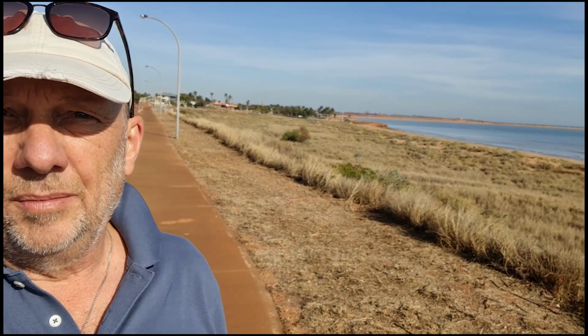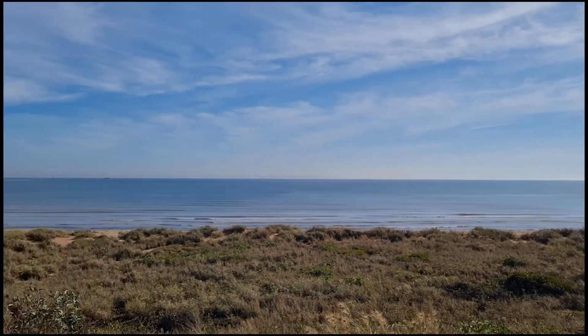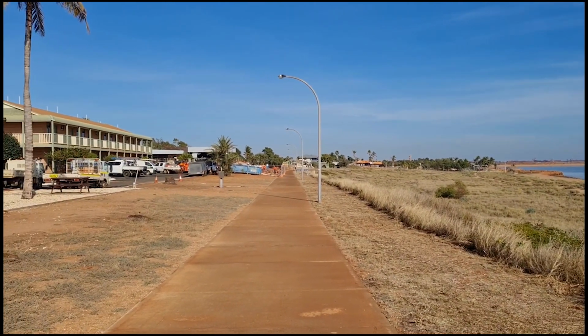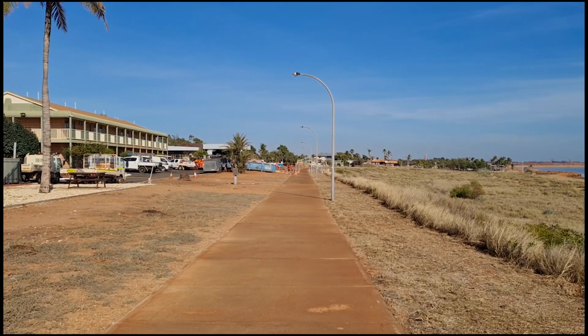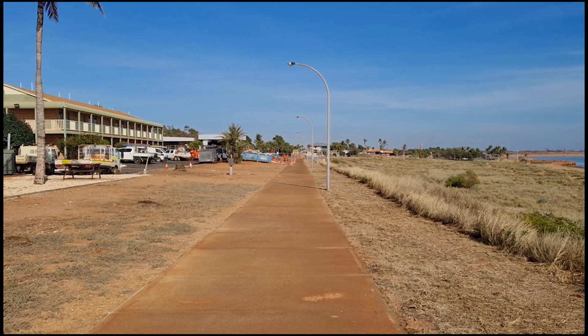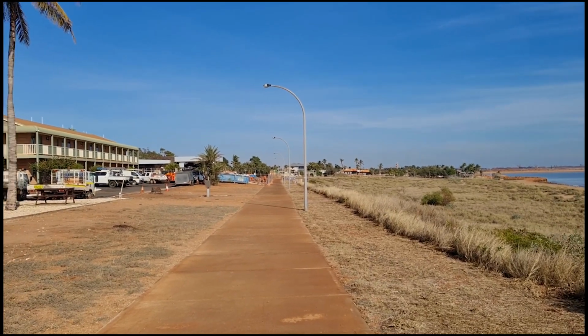So I'm now at the foreshore, at a public path that runs between the hotel and the beach. The Turtle Beach is on the left there, and the hotel is over here. If I turn around, this is the public path with the hotel on the left. The big point that we are talking about is those ugly street lights with really disturbing lights.